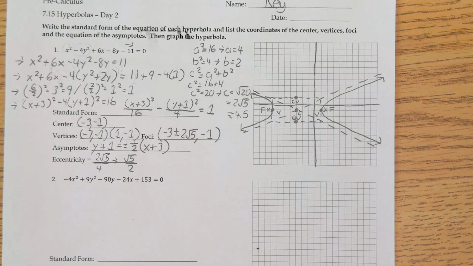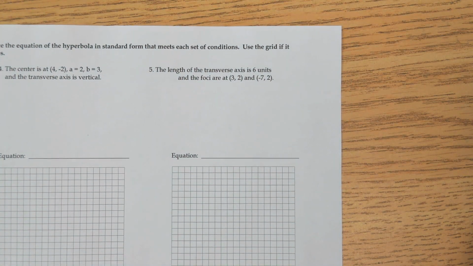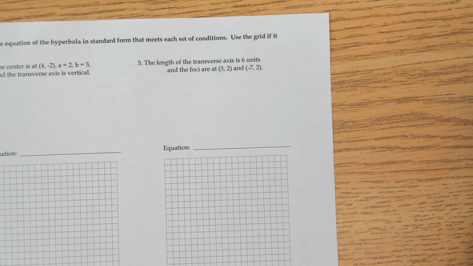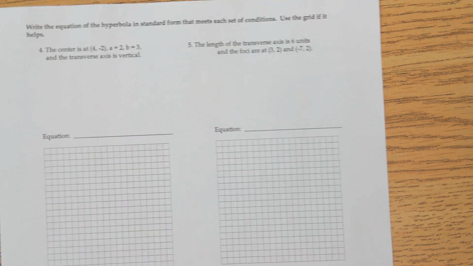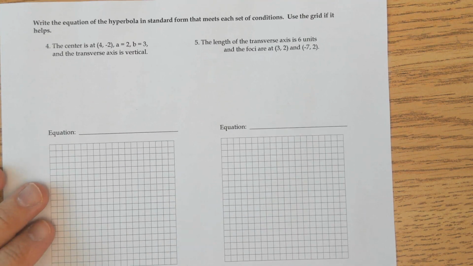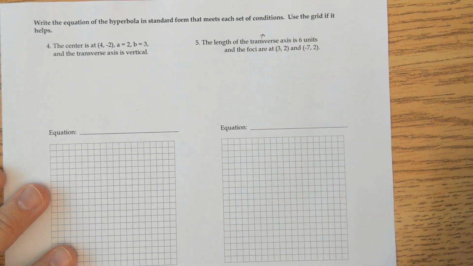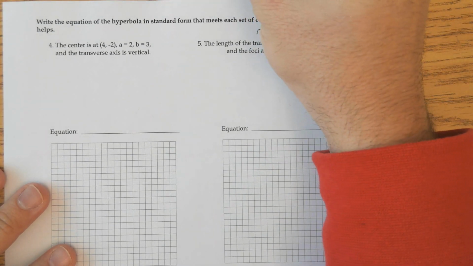For hyperbolas. All right, and so I want you guys to do the other 2 for homework, and then I'm going to also do 1 characteristic. So let's go ahead and we'll look at number 5. So transverse axis, that's the same thing as your major.